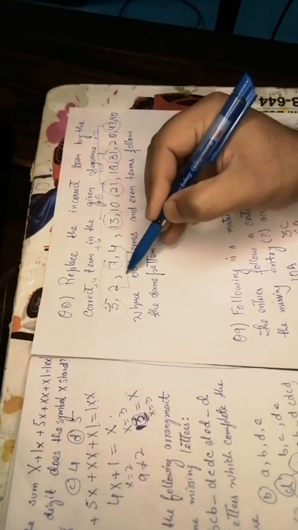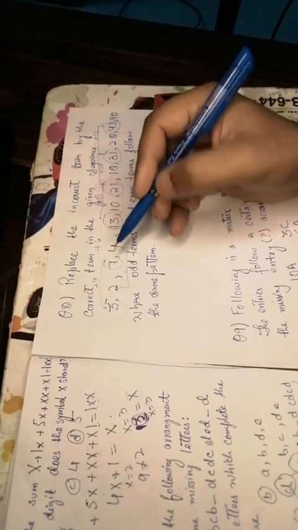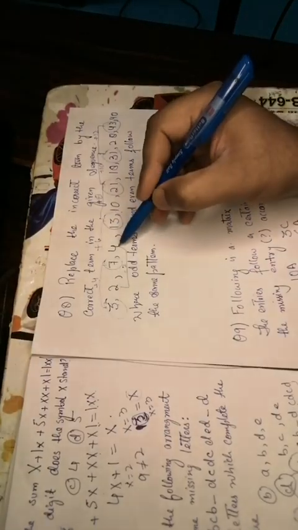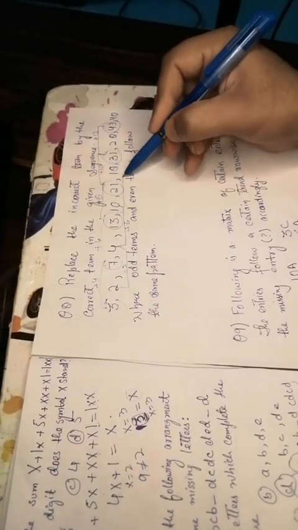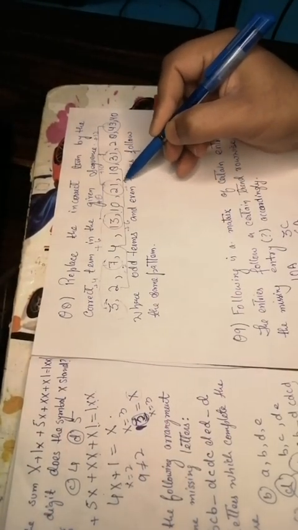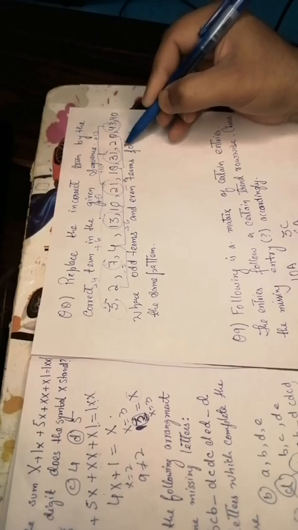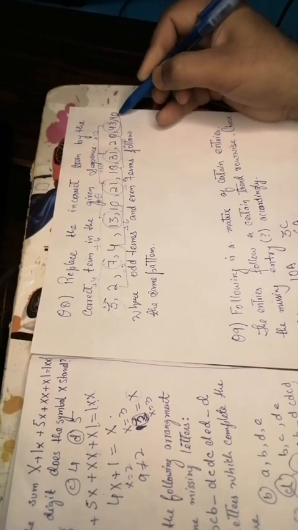So there is 2 plus what? 2 plus 2 will give 4. But 4 plus 6 will give 10. But 10 plus 8 will give 18. And 18 plus 10 will give 28. 28 plus 12 will give 40. So there is something wrong here.